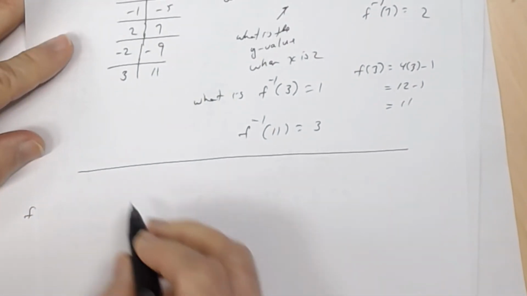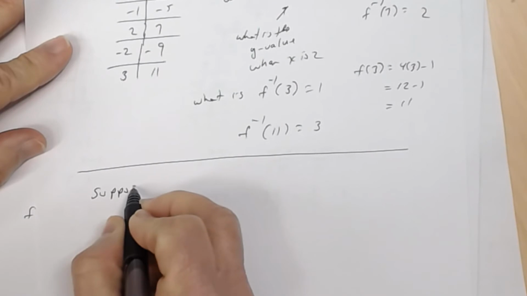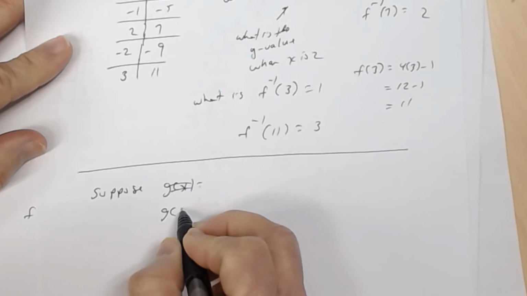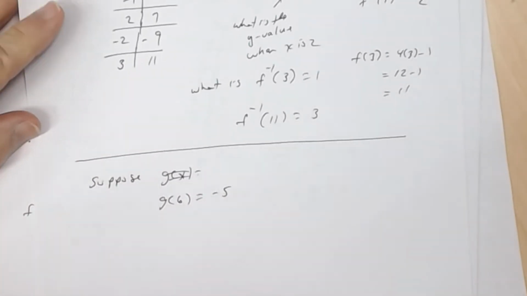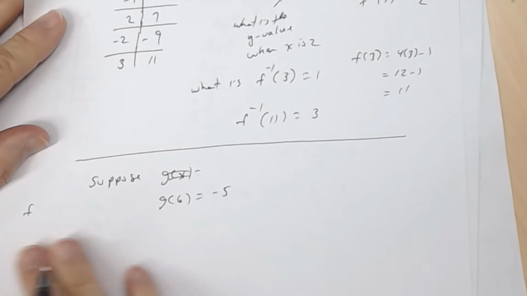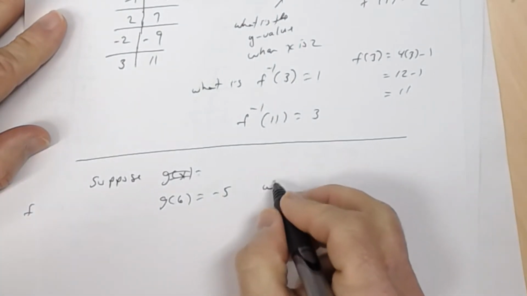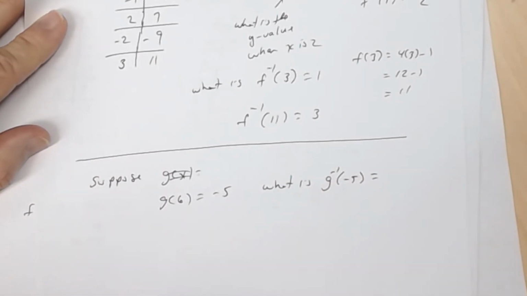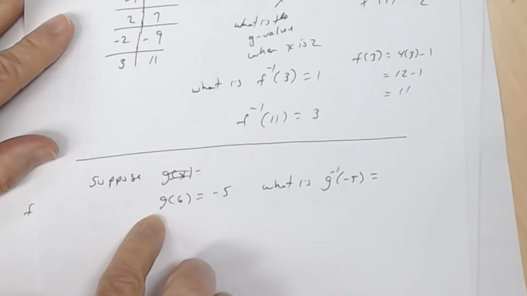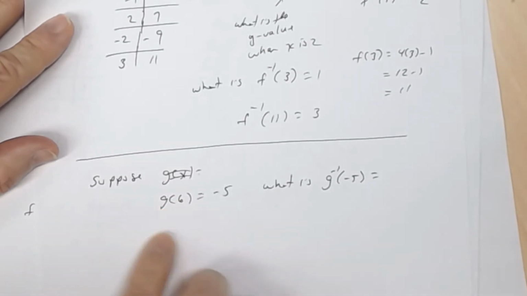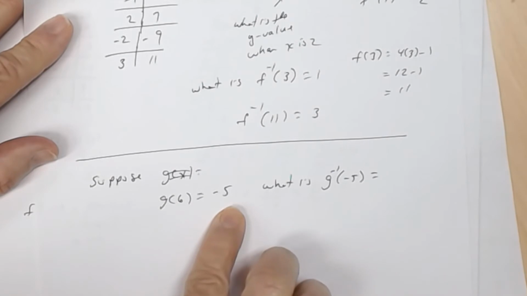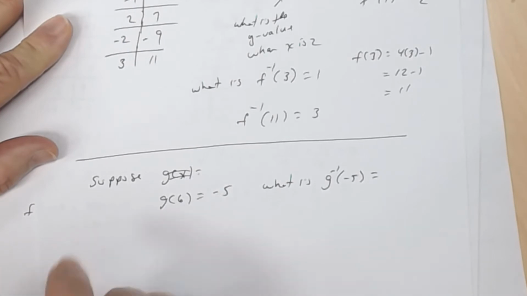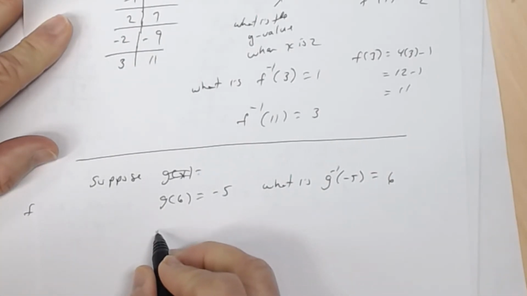Now listen carefully. Suppose g of 6 is -5. You don't know what the function is. This is all I'm telling you. What is g inverse of -5 then? Remember what the inverse does. The inverse undoes what just happened. So whatever g is, it took 6 and gave me a value of what? -5. The inverse brings it back. So g inverse of -5 would have to be what? 6. That's right.